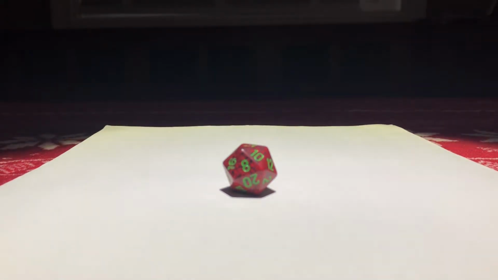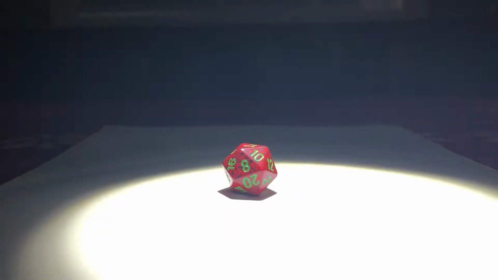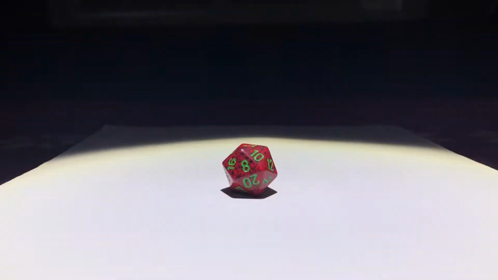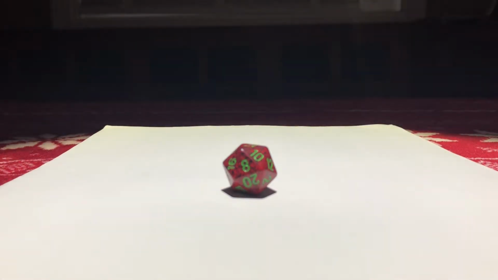Alright, so the first thing that we have to know, this is my flashlight. I've got a flashlight here. You probably can't see it. It's at the very top. Anyway, I'm using a flashlight as the source of light. You always have to know where your light's coming from. Right now, the light is above this 20-sided die.